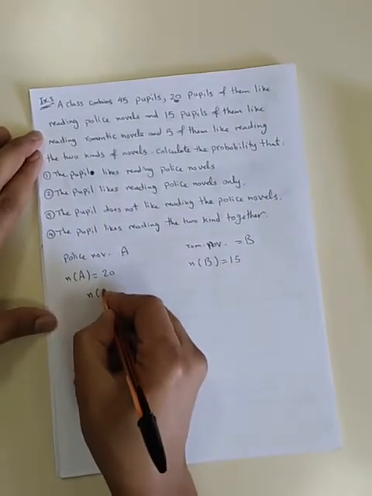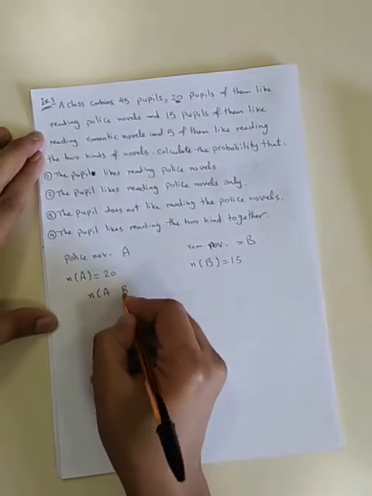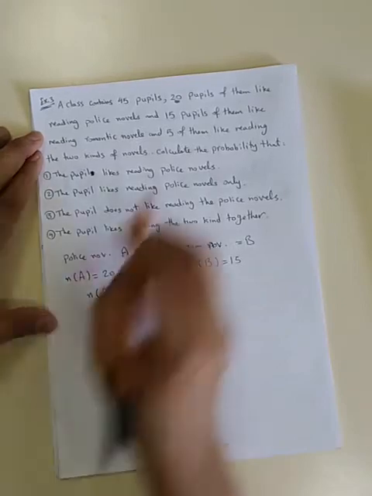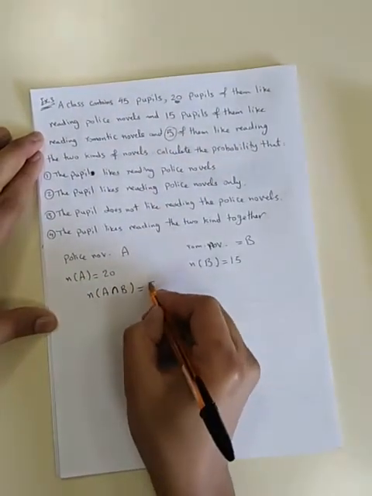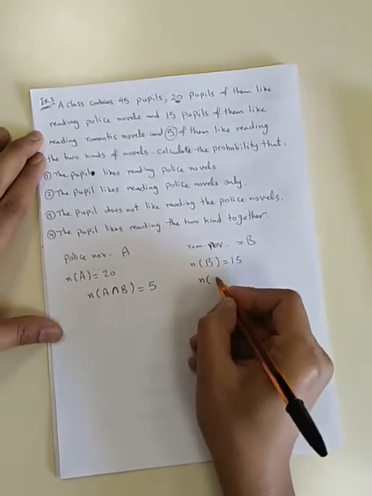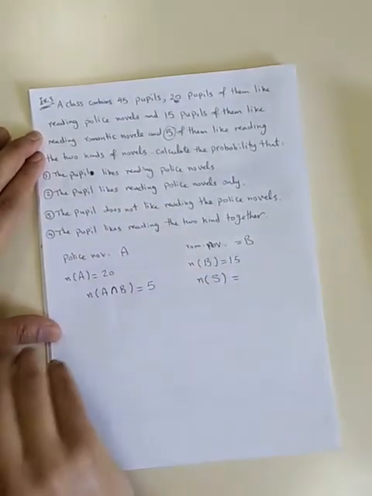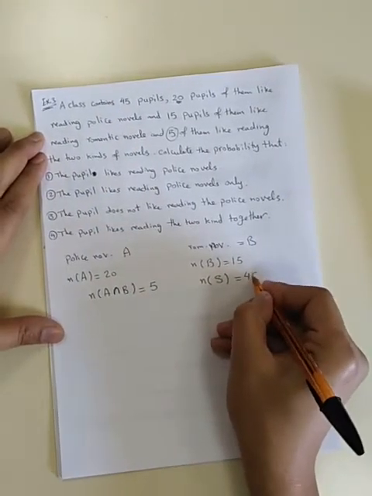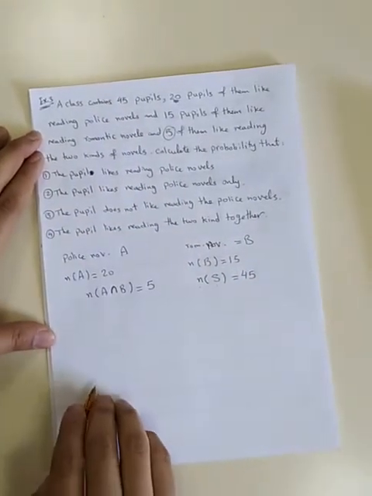Then the number of A and B, and means here the intersection, is 5. And all the pupils, their number is 45, the number of sample space.